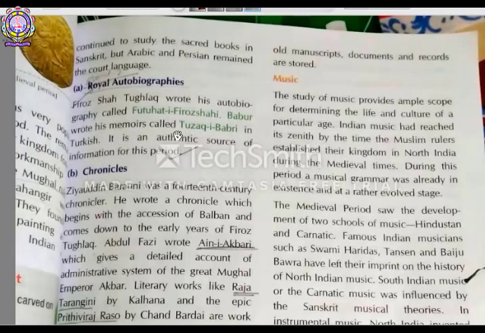You can see which language he used. Babur used the Turkish language to write his own memoirs. It is an authentic source of information for this period. Means from all these autobiographies, we can get more information about that medieval period.